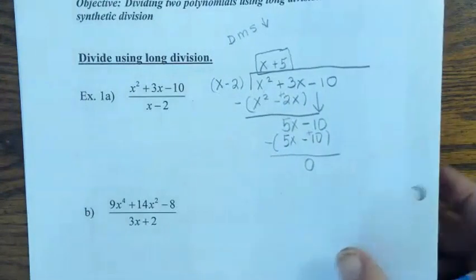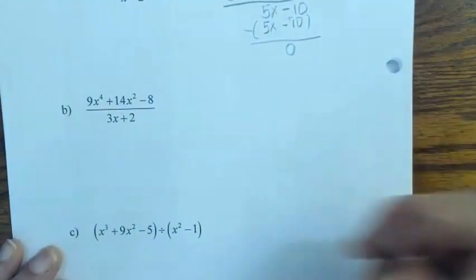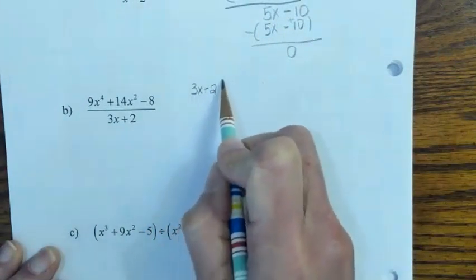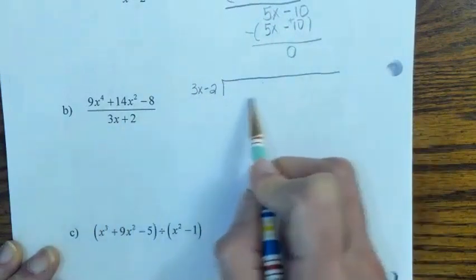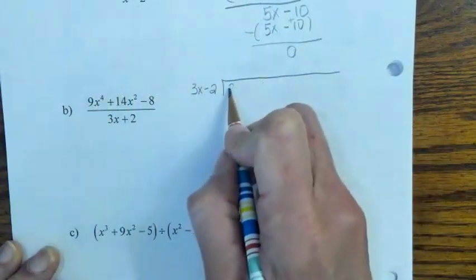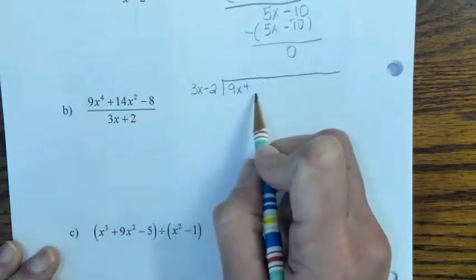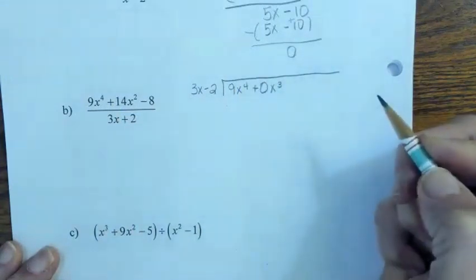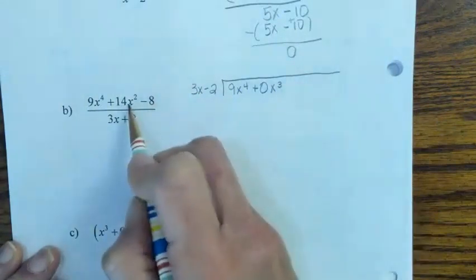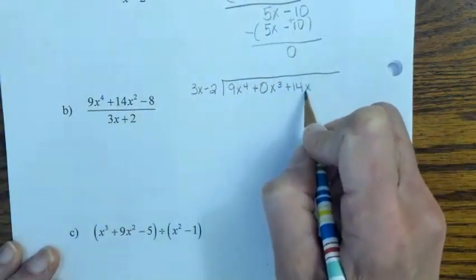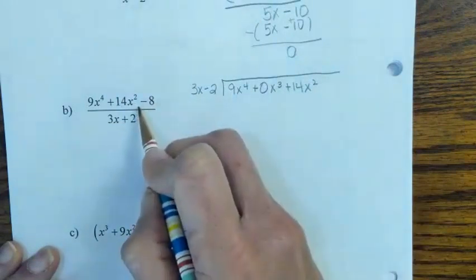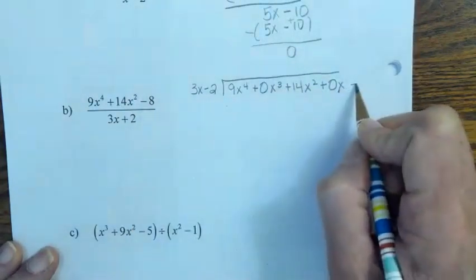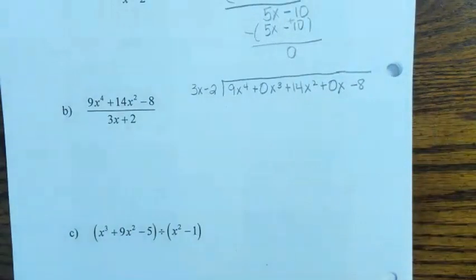On the next example, you take your divisor and put it out here, and your dividend goes inside. So 9x to the 4th. You will need an x to the third term. There isn't one, so we'll put plus 0x to the third. The next term would be x squared. We have one, so plus 14x squared. The next term should be an x to the first. There isn't one, so we'll put a placeholder for the x to the first. And then my constant, which is -8. So that's how you set it up.